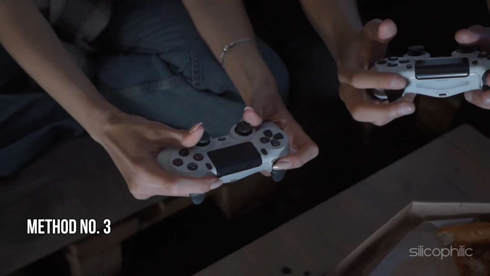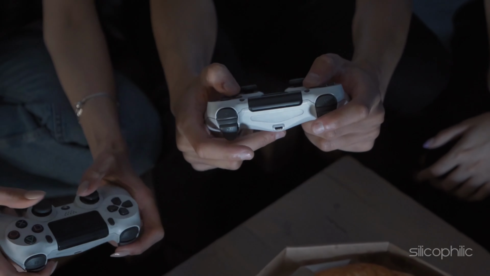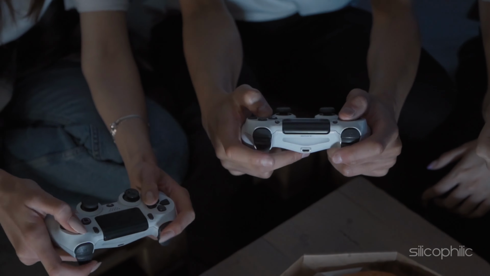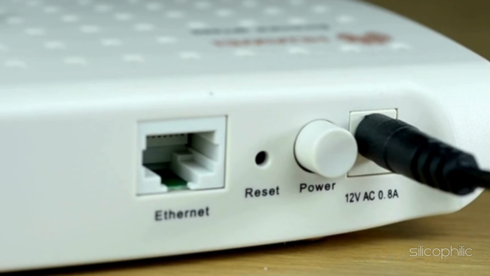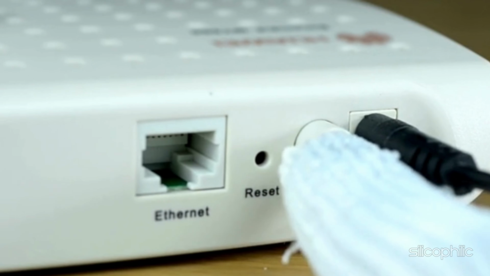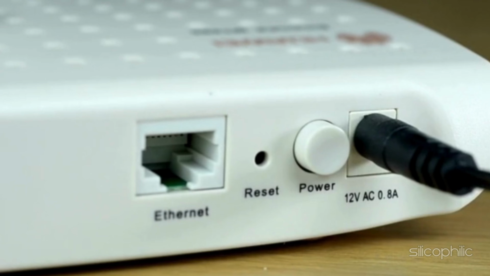Method 3. Restart your router and modem. The next thing you can do is restart the router or modem. To do that, turn off your router and modem. Wait at least 5 minutes, turn them back on and check if that could resolve the issue.